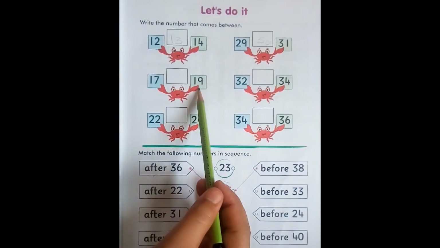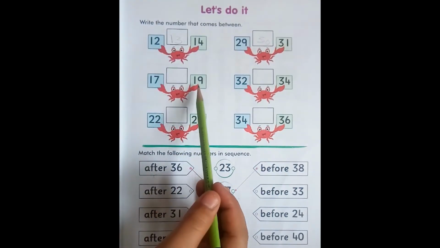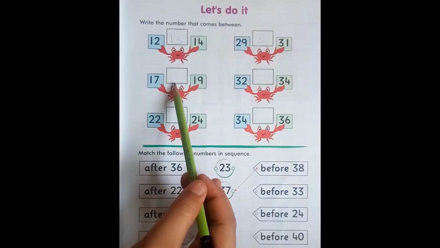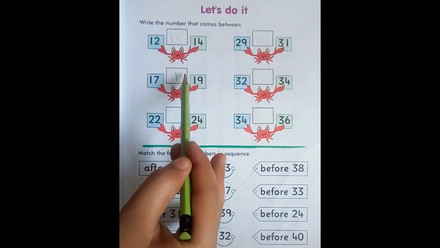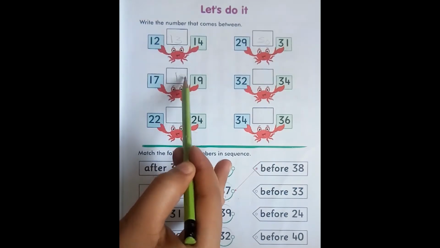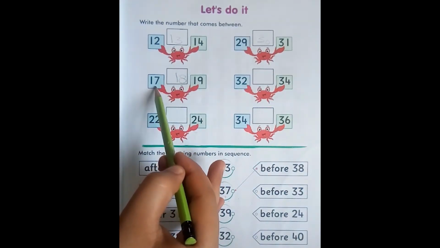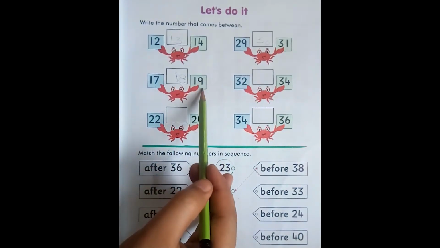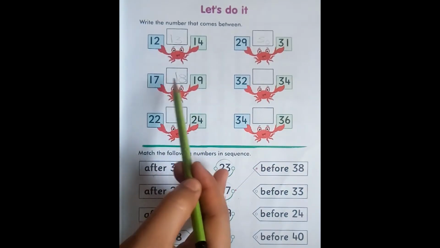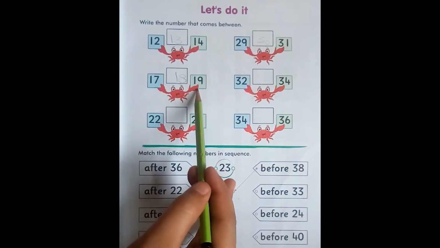17, 19. Which number is missing? 18. 17, 18, 19.